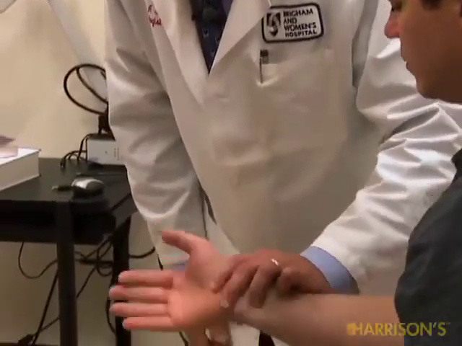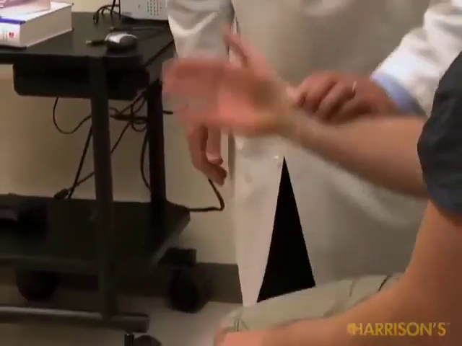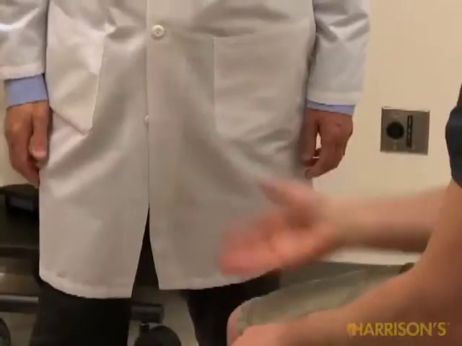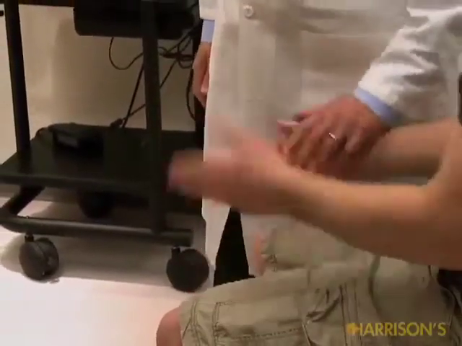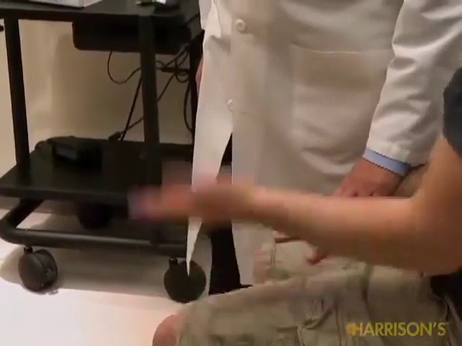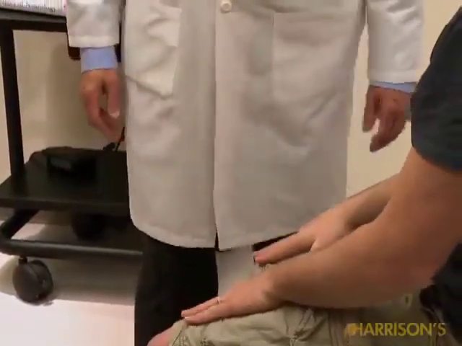Another way of doing that is to do the following. I'd like you to slap on your knee, over and back, fast though, as fast as you can, faster. And the other side. One hand at a time is fine. Okay. It's too hard to do two. Perfect. Those are rapid alternating movements.